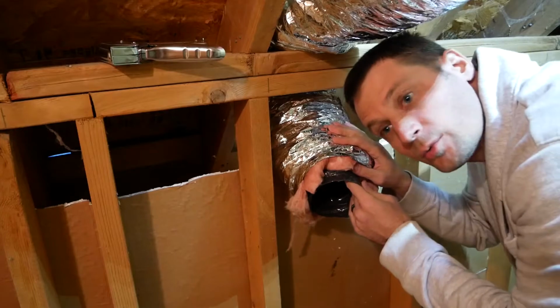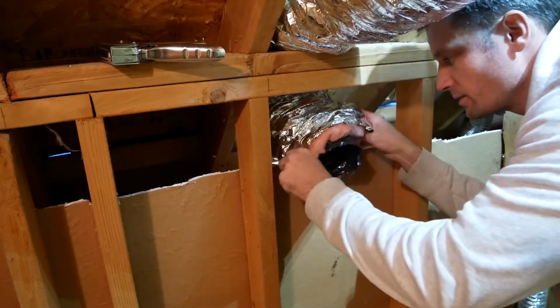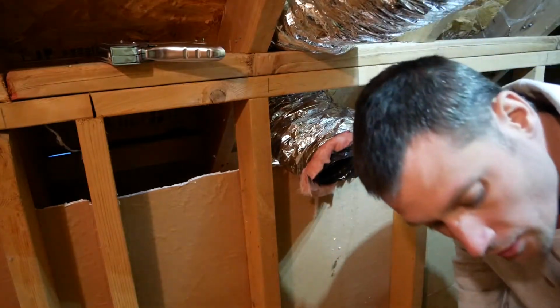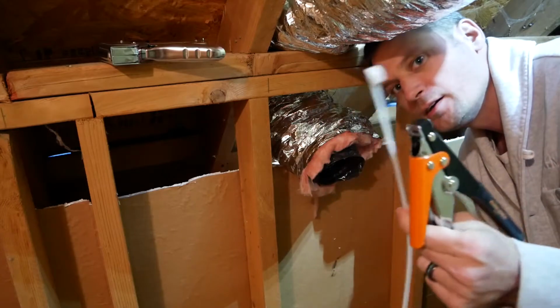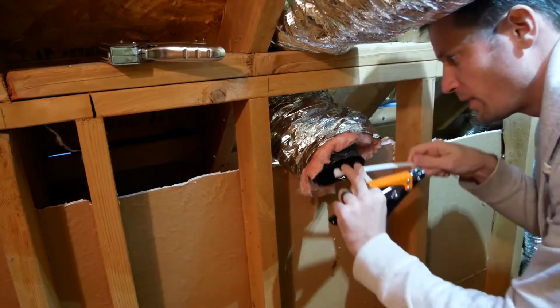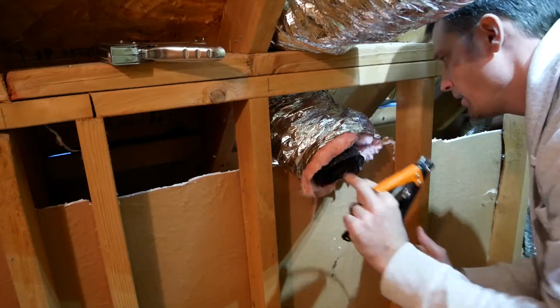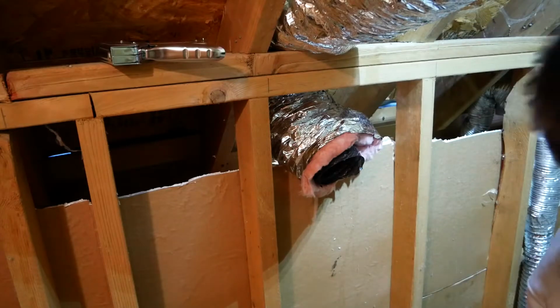So if we take a look, we've got this run where we want it to, and we have the duct on the inside, and then we have the insulated housing. So what we're going to do is use a nylon tie, a 3-foot one here, and then the tie tensioner. We'll basically just be wrapping this around that soffit vent. So let's see if we can get a good angle on that.